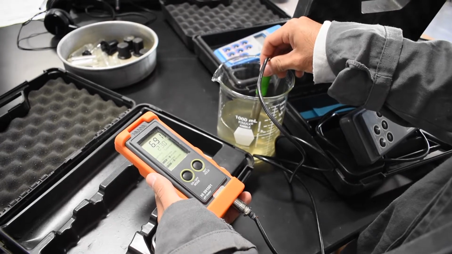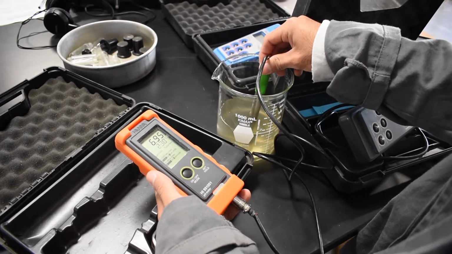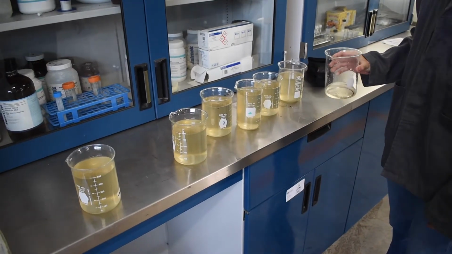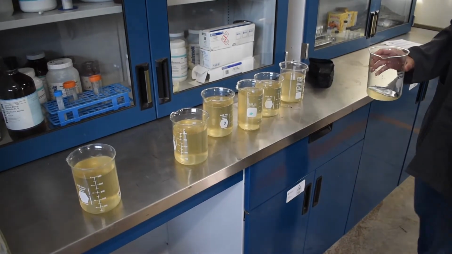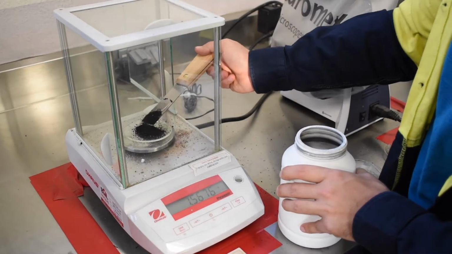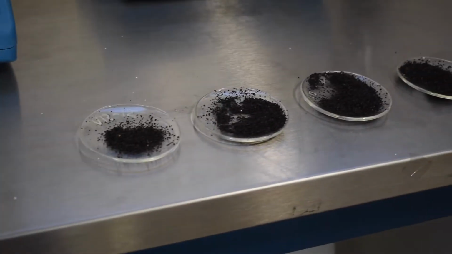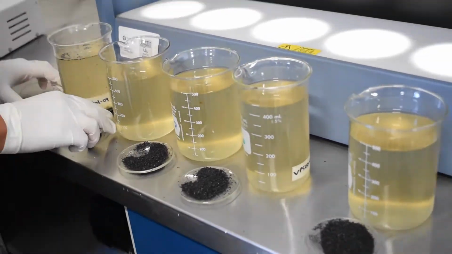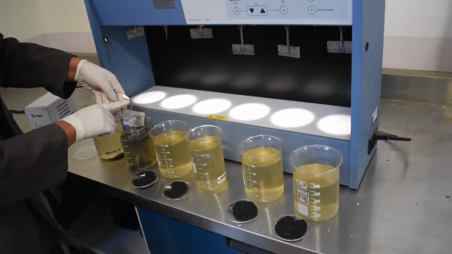Remember to calibrate your equipment for pH and for conductivity with the calibrating solutions. You take your readings for pH again, conductivity, and temperature. Once you finish your initial measurements, you're going to add activated carbon to your wastewater samples.